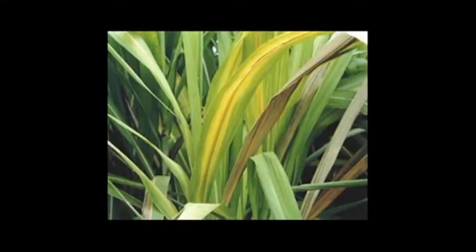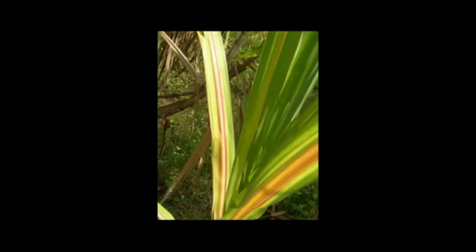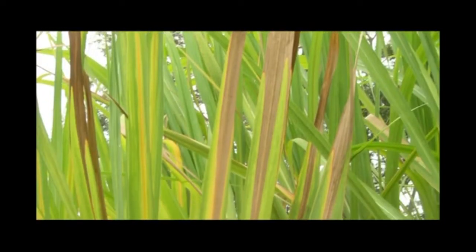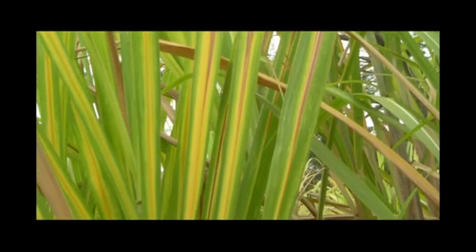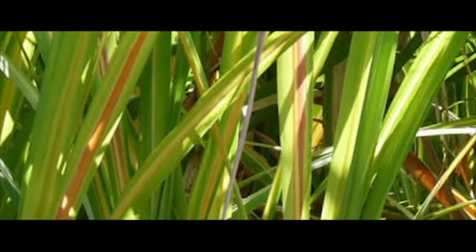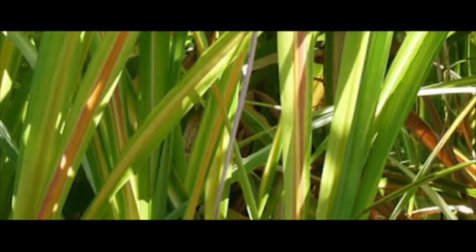Subsequently, the midrib yellowing spreads to adjoining leaf lamina as a band throughout the leaf from the midrib. Increased severity results in drying of the leaf along the midrib from the tip. However, the disease does not cause any marginal drying.